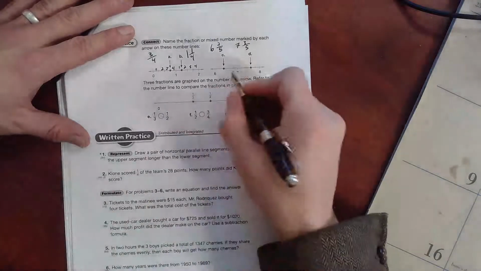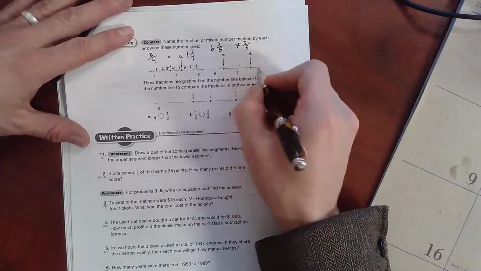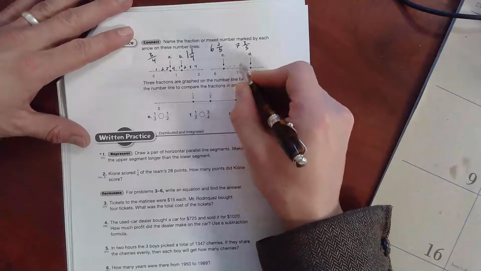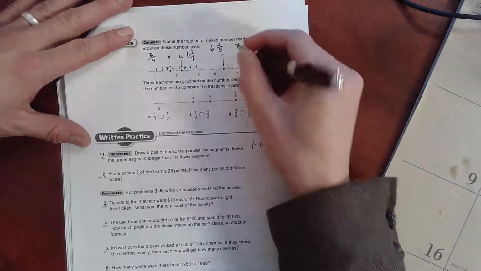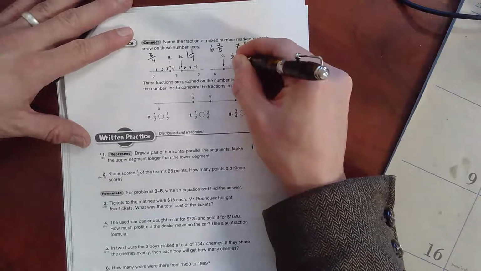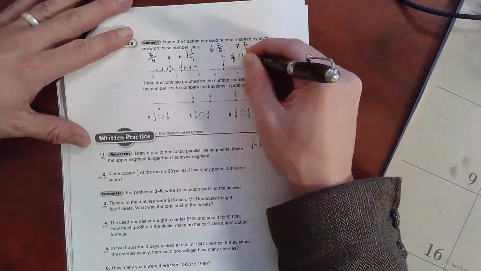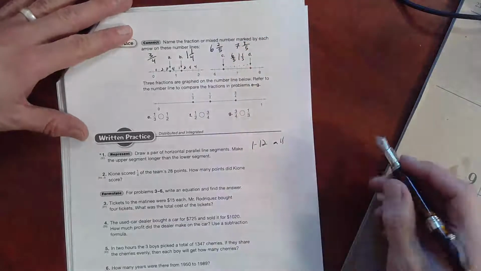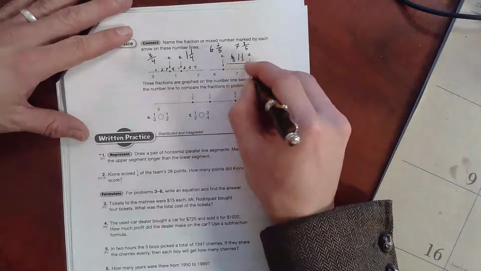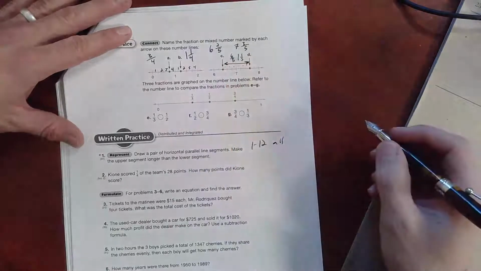Now, bonus question: what is the distance between C and D? 1, 2, 3, 4, 5, 6. So this would be 6/5 or 1 and 1/5. Now, it's not asking you that. I'm just curious about the distance between C and D.